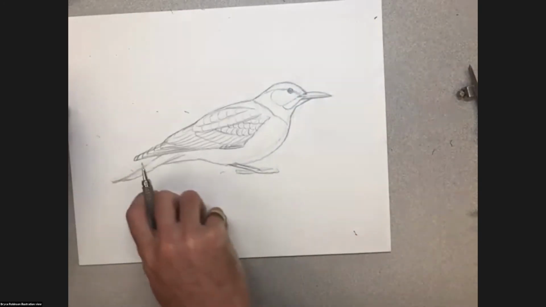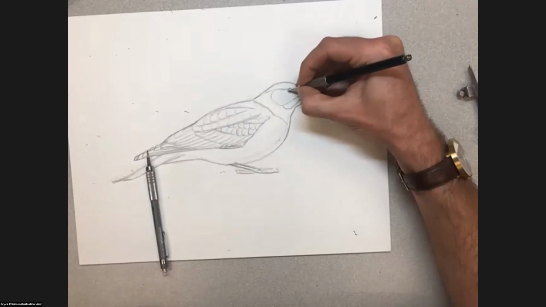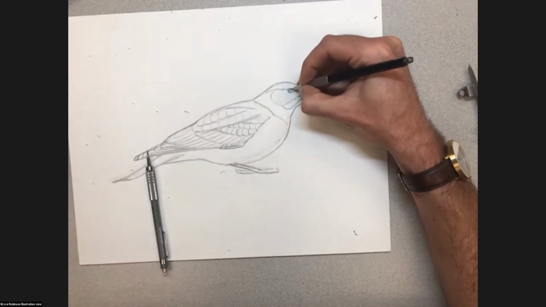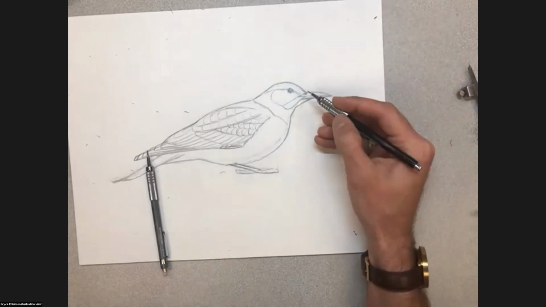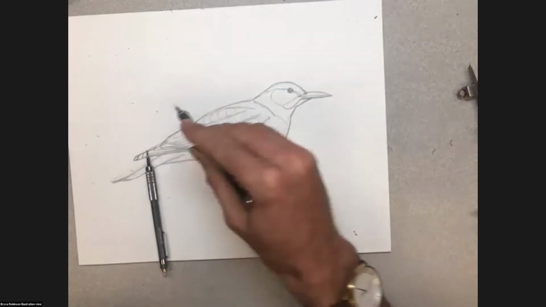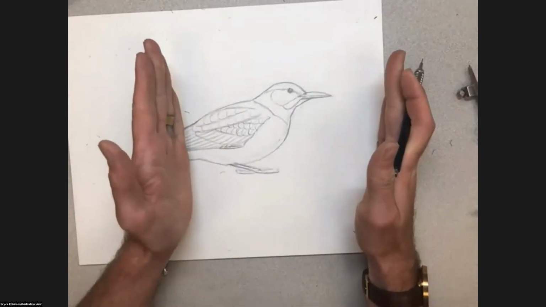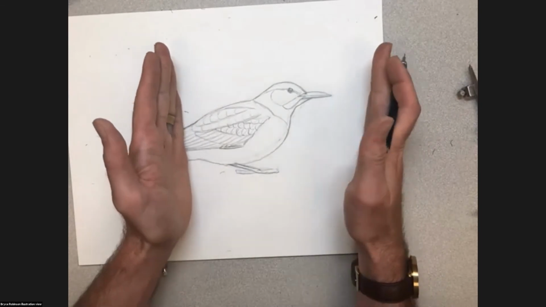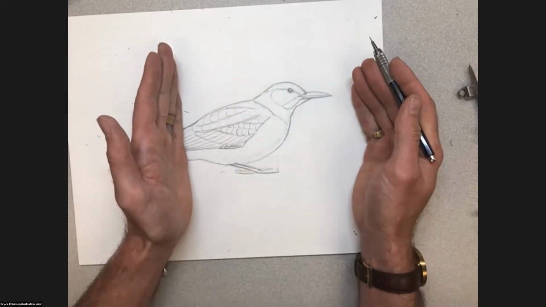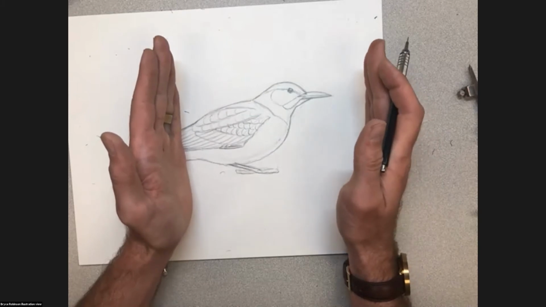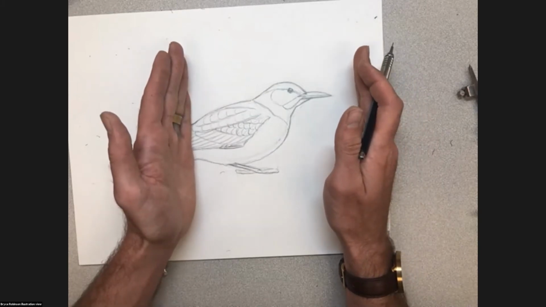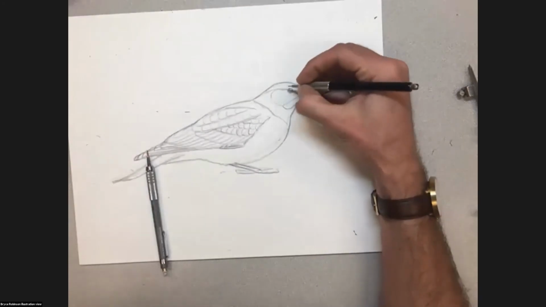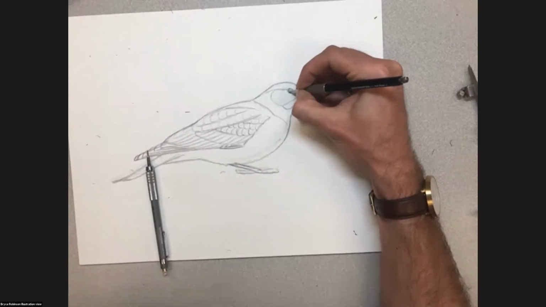I actually might switch to this harder lead so we can. And in illustration and painting and everything, you're playing with the gradient from white to black to deep black. As long as you have that gradient on a painting or an illustration, it's going to look better than just coloring it all one color. I hope that makes sense.